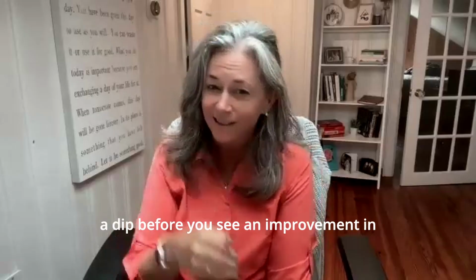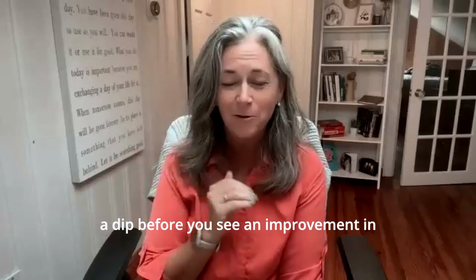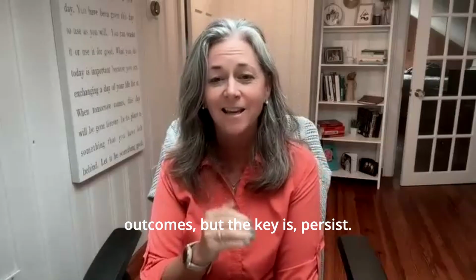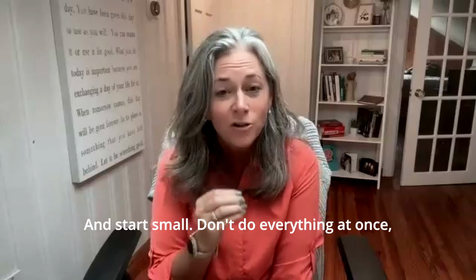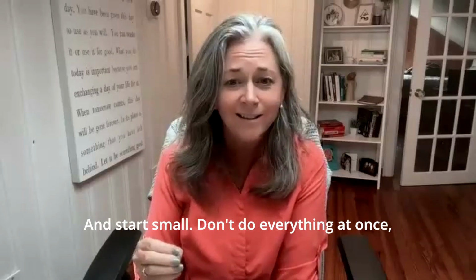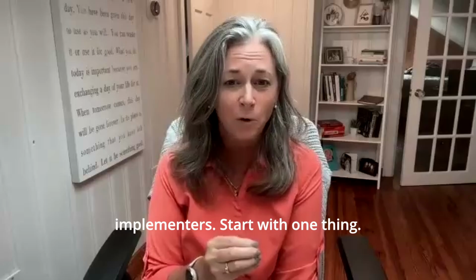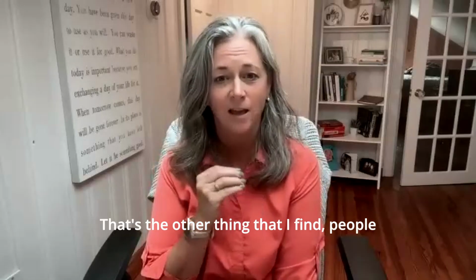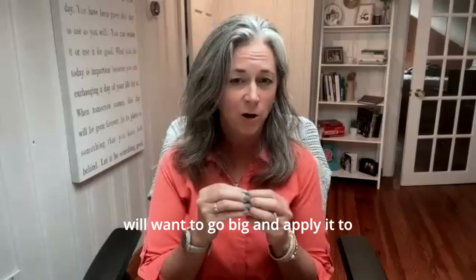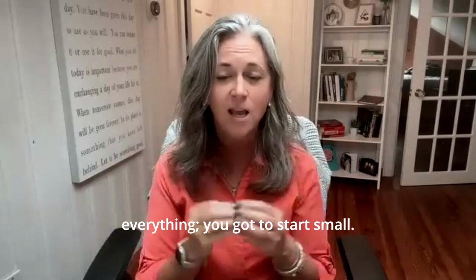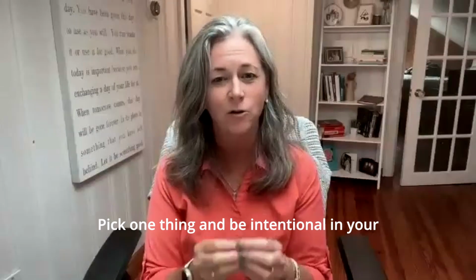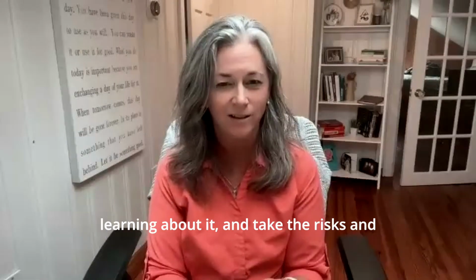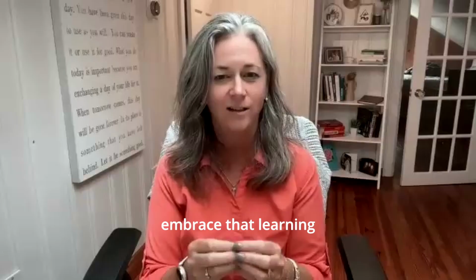You might have a dip before you see an improvement in outcomes, but the key is persist and start small. Don't do everything at once, right? Start with a few implementers. Start with one thing. That's the other thing that I find people will want to go big and apply it to everything. You've got to start small, pick one thing, and be intentional in your learning about it, and take the risks and embrace that learning to get better over time.